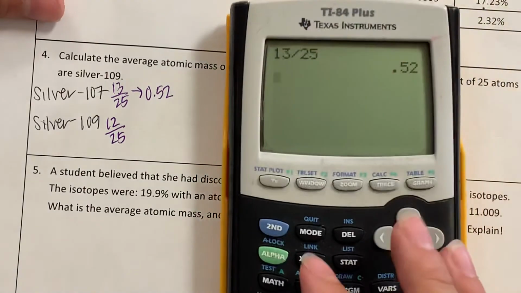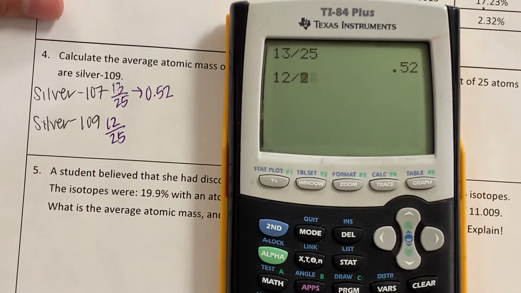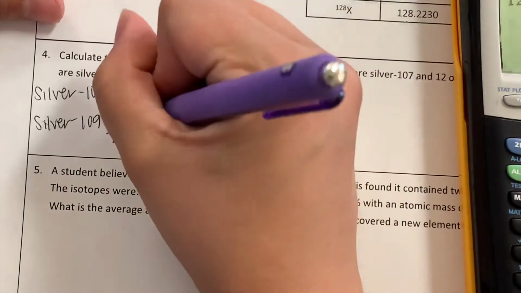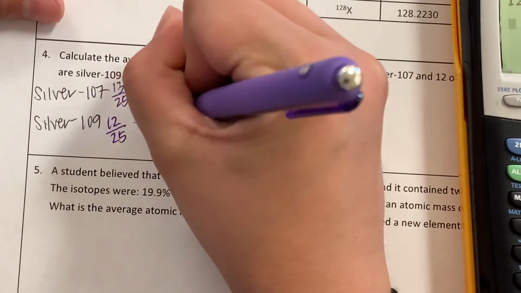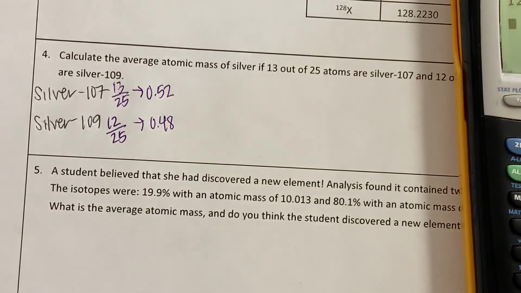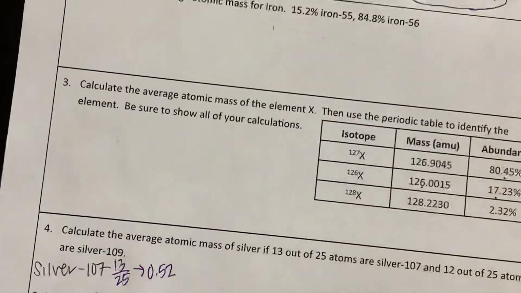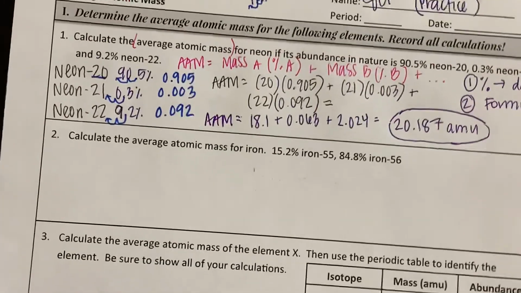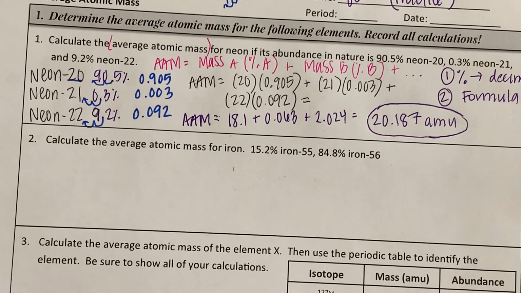Okay? Now, 12 divided by 25, 0.48. So you're using these as your decimal numbers for this one. But it's the same process. And I want you to do it. I'm not going to do the whole thing for you because there's only 5 problems on this. Okay? So hopefully that's a little helpful. If you're still confused, feel free to come see me in tutorials. Okay? All right, y'all.